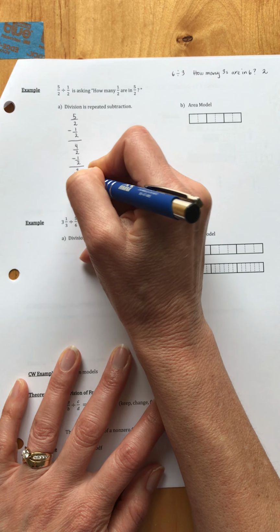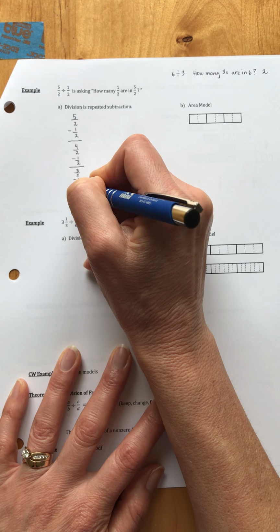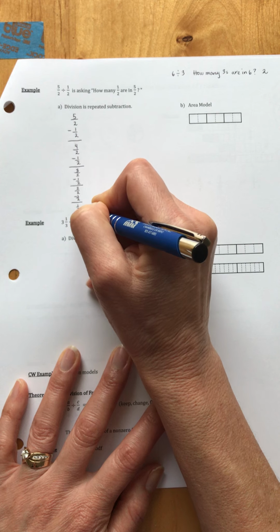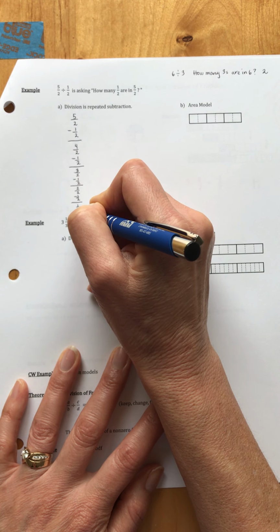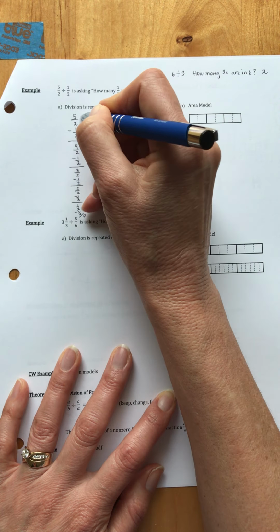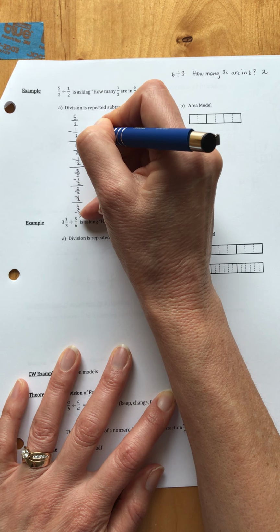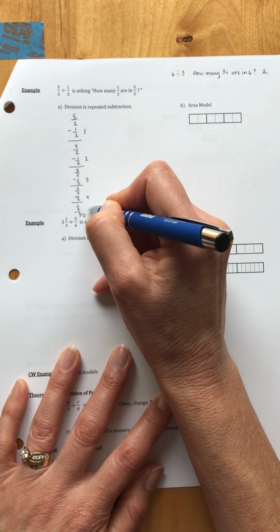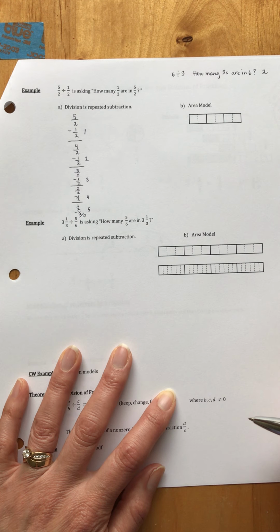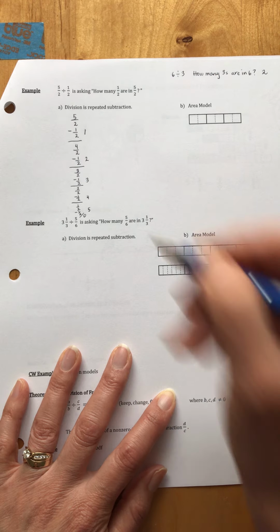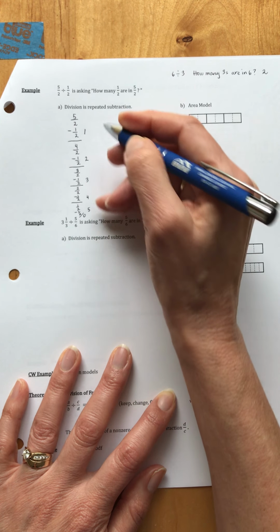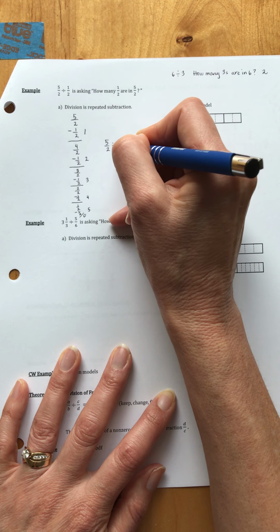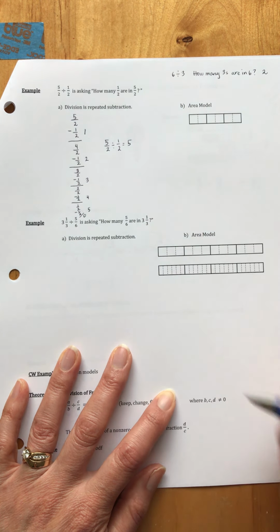And I should have written smaller. Not happy about this at all. Okay, so how many? This is 1 we're doing here, we're subtracting. 2, 3, 4, 5. Okay, so the answer would be 5. We subtracted 1 half 5 times. So we would say 5 halves divided by 1 half is equal to 5.